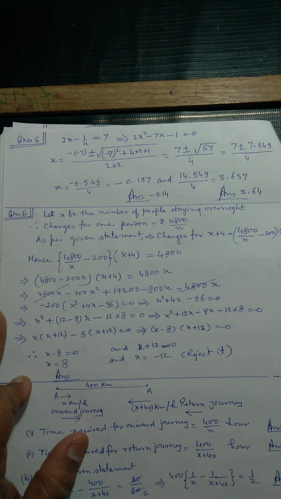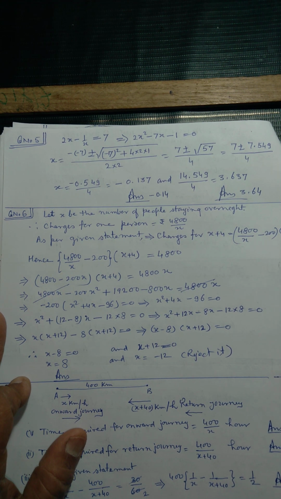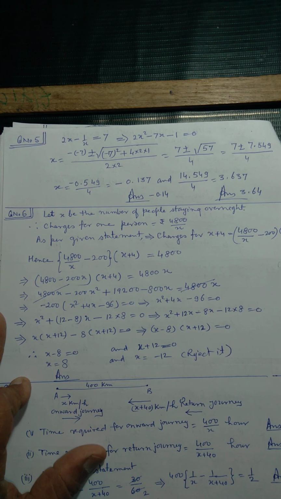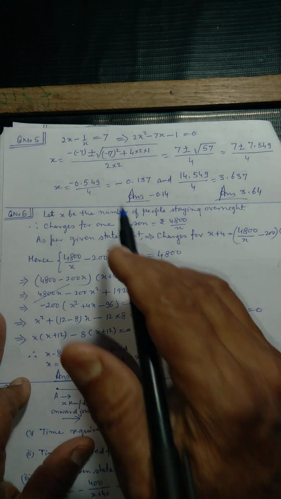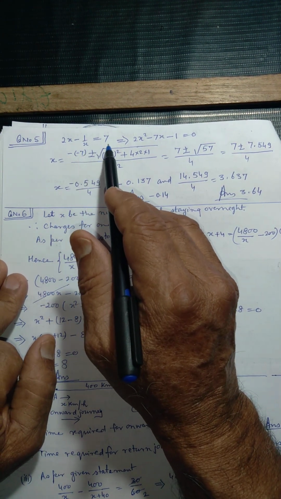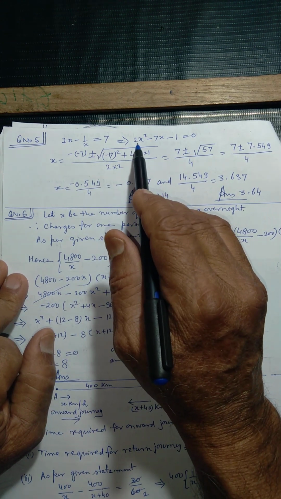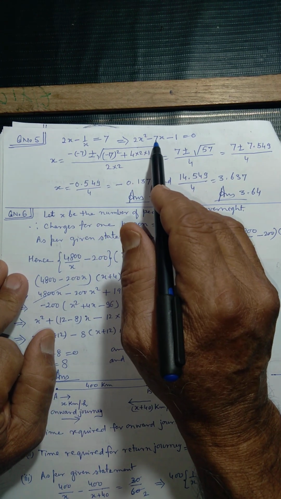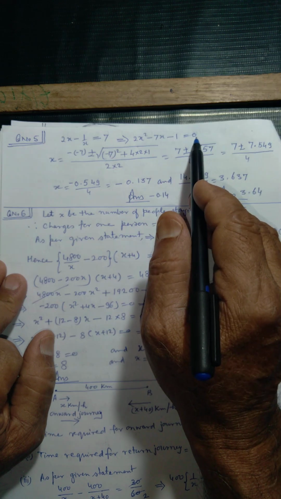Now question number 5. Solve the equation 2x minus 1 upon x equal to 7. Write your answer correct to 2 decimal places. Here I have written 2x minus 1 upon x equal to 7. Ultimately it will be in the form 2x square minus 7x minus 1 equal to 0.